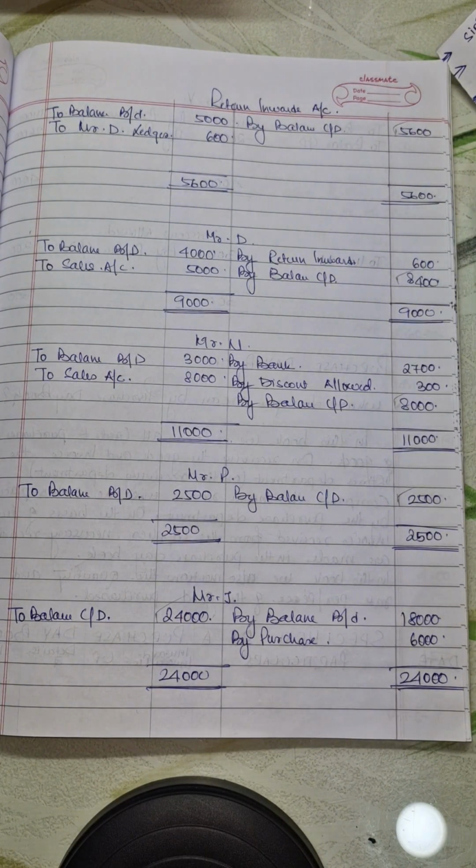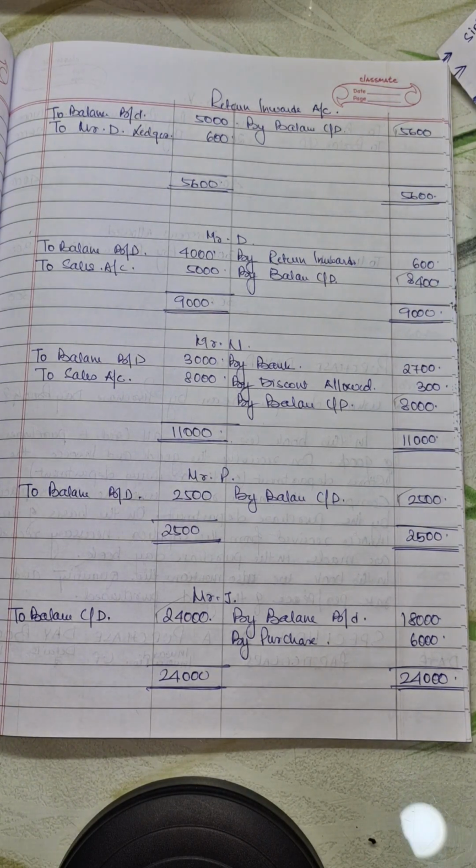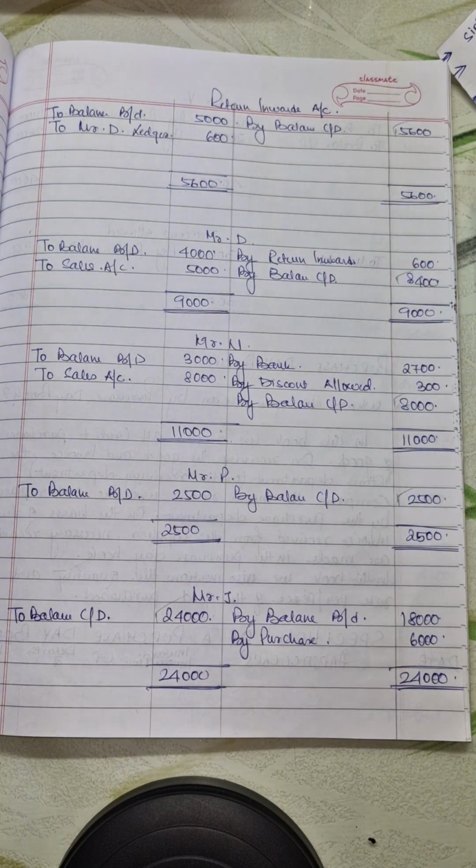Bank account debit to Mr. N 2700 rupees, because we have given a discount of 10% on the balances as on 1st of March 2025, which stands at 3000 rupees.